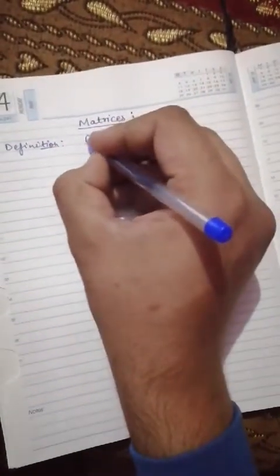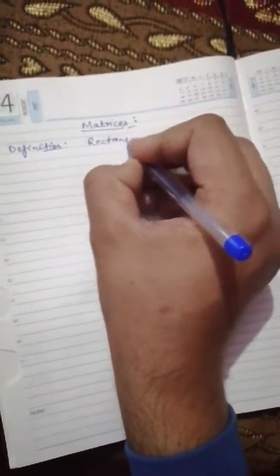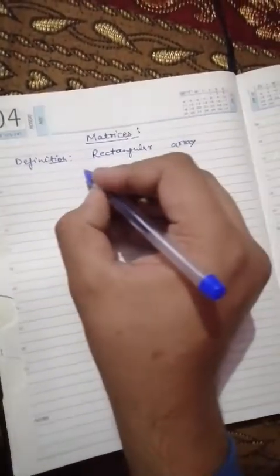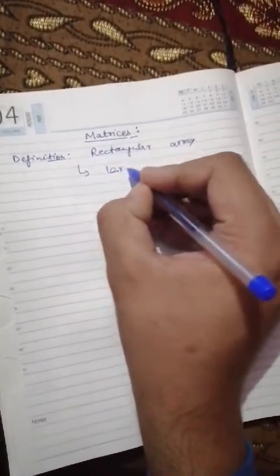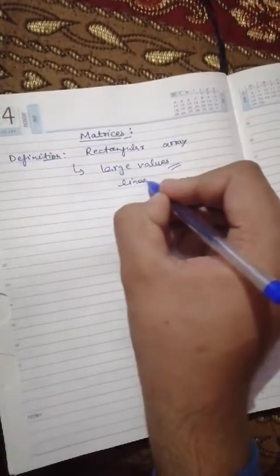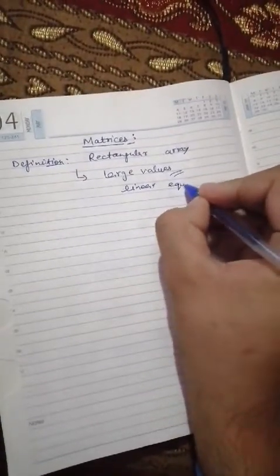So, a matrix can be defined as a rectangular array of numbers, which can also include complex numbers. These are basically used to handle large values, and they are very important tools in helping with our linear equations, which we will deal with in later videos.